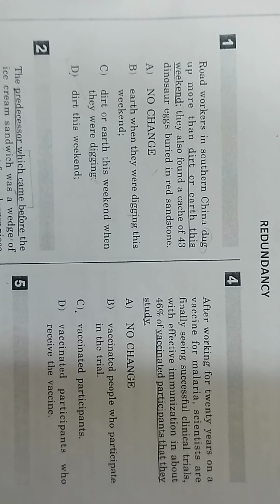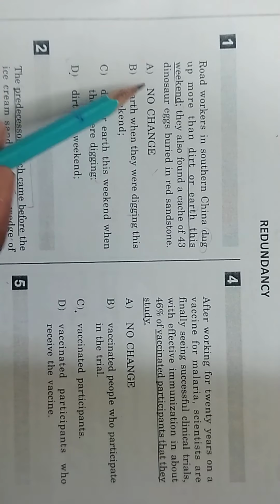So let's see. And in my classes, we call A, B, C, D options as Alpha, Bravo, Charlie, and Delta. So let's start our classes. This is the first topic, redundancy.